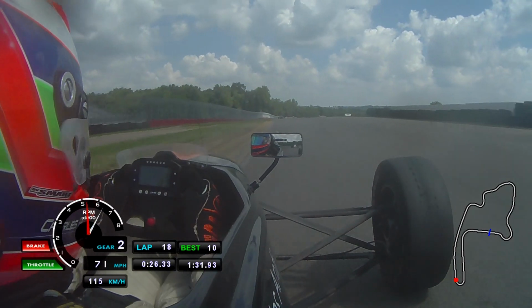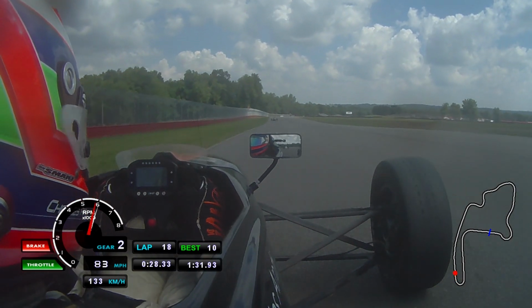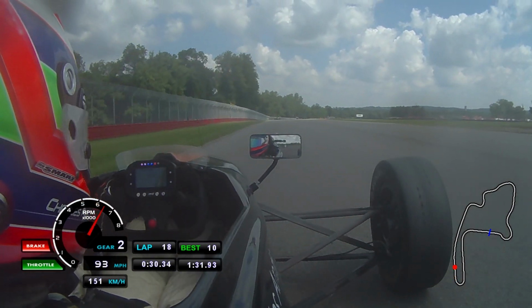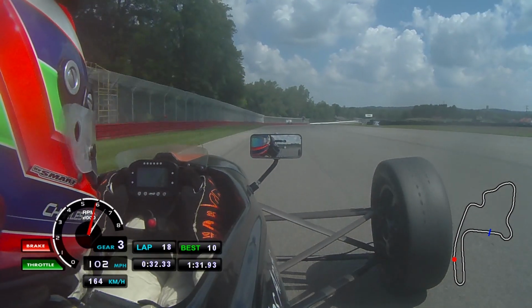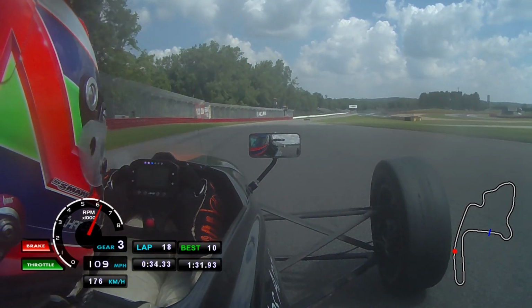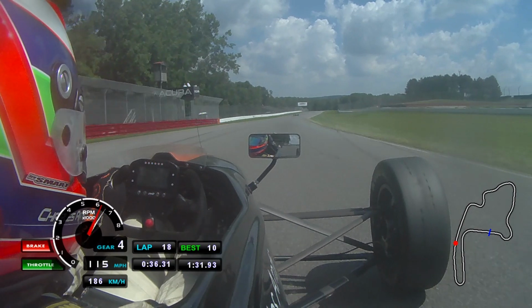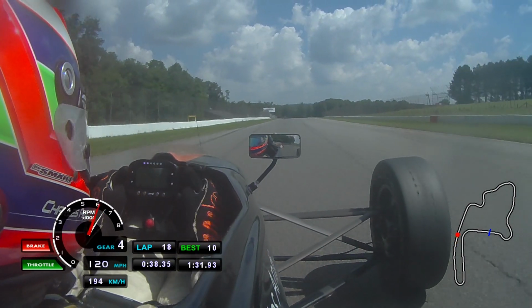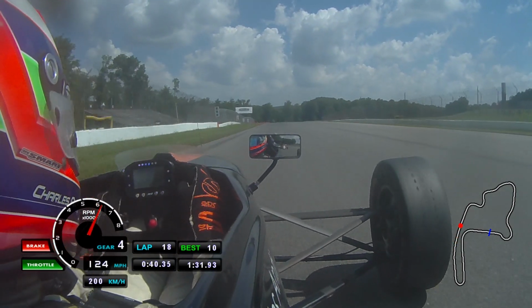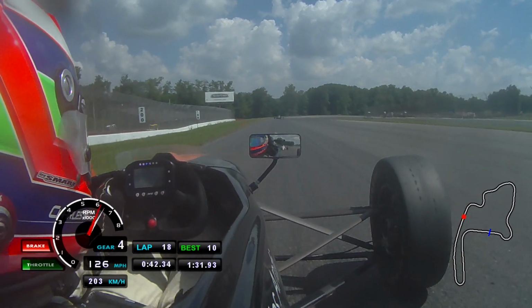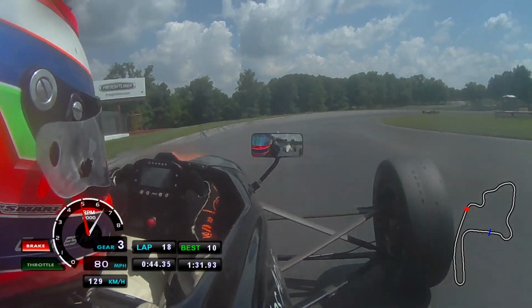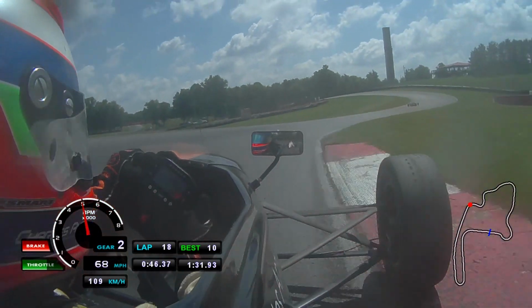And there can't be that many laps left, so I'm not sure if we're going to be able to catch up to Chris again. But we'll give it a shot. Tom's not going anywhere.